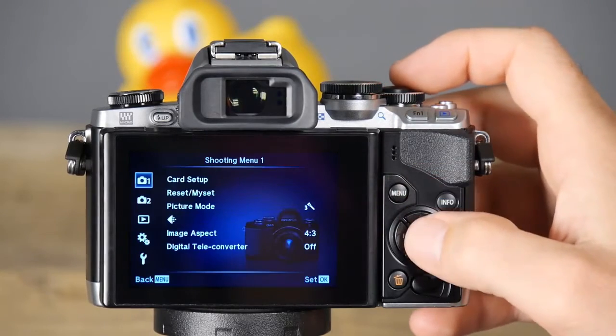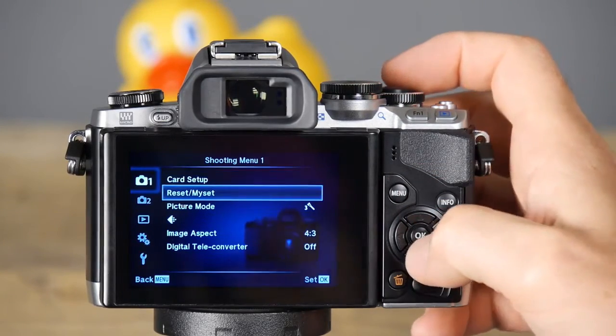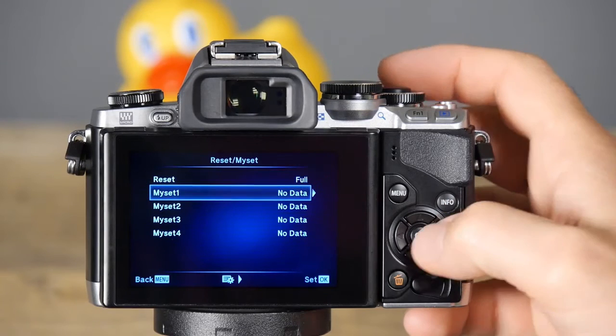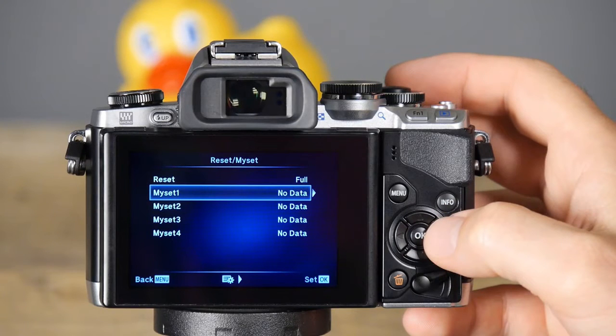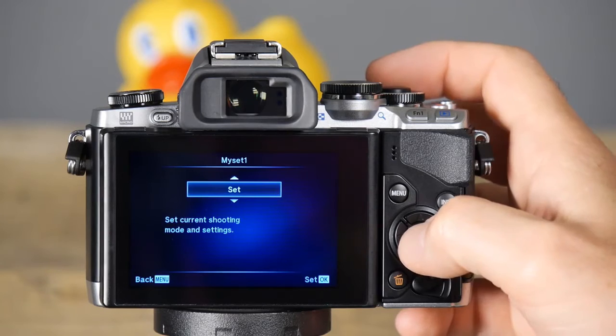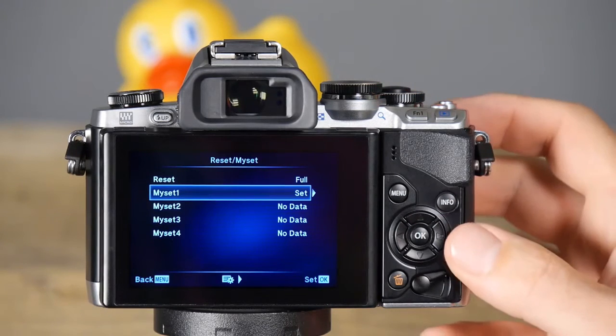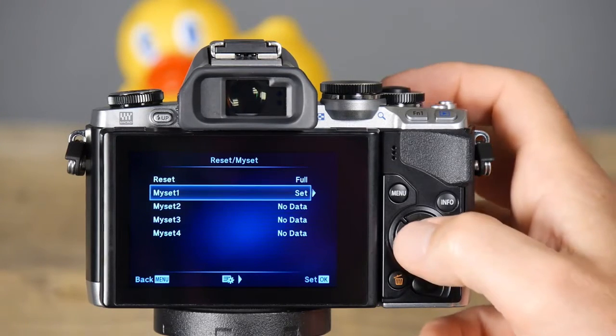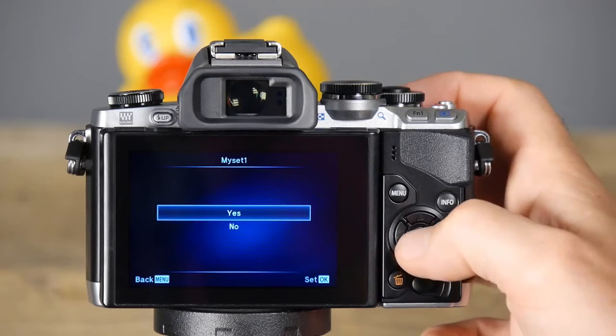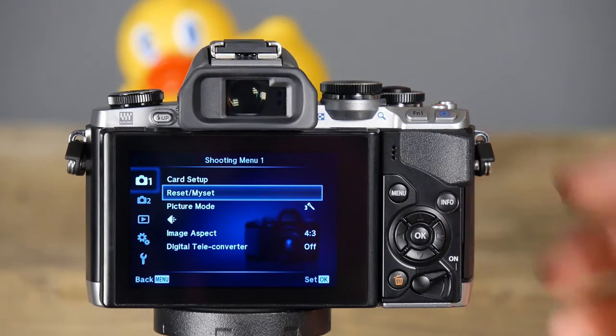After you have made your selections, select one of the My Set options under Reset My Set in the shooting menu 1. Here, press the right arrow button and select Set. To recall the settings when you're out shooting, select the My Set option where you registered your settings, highlight Yes, and press OK. The shooting and menu settings you previously registered will be instantly applied.